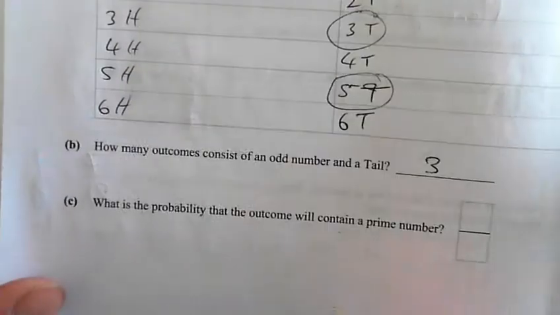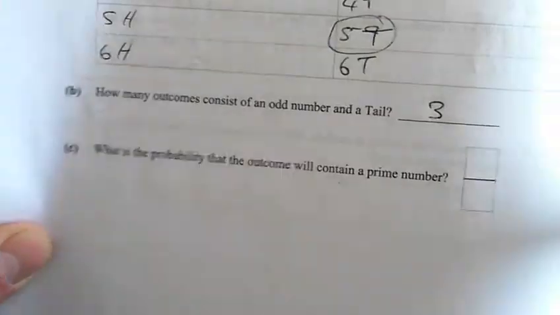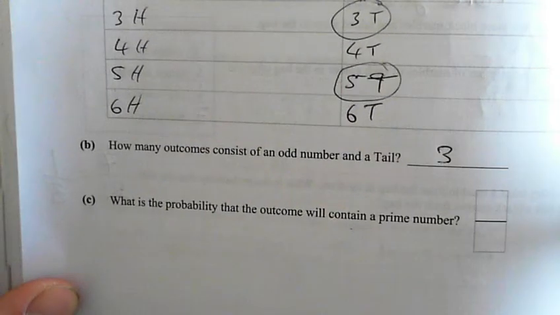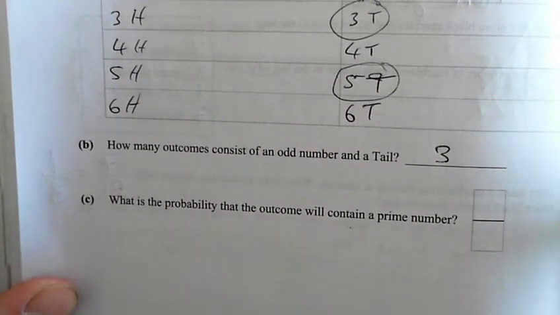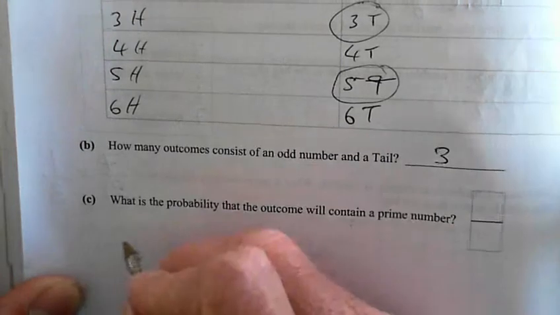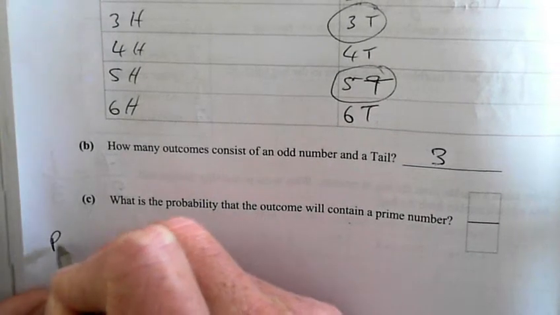What is the probability that the outcome will contain a prime number? What numbers are prime? Is 1 a prime number? No. A prime number is divisible by 2 numbers, 1 and itself. 2 is the first prime number. 3.